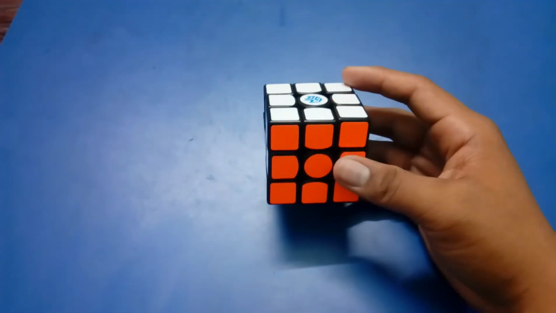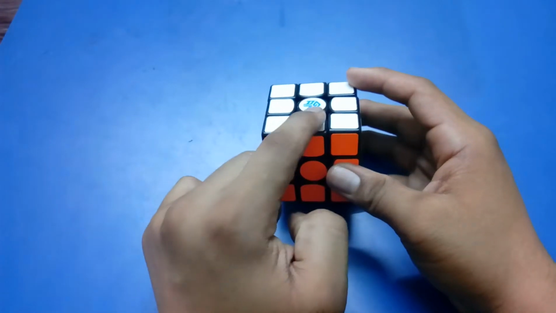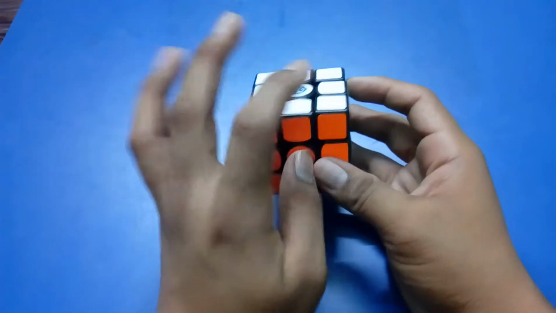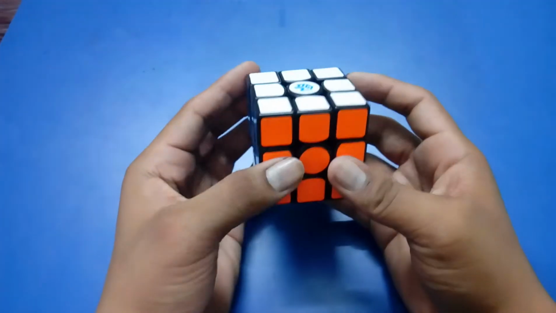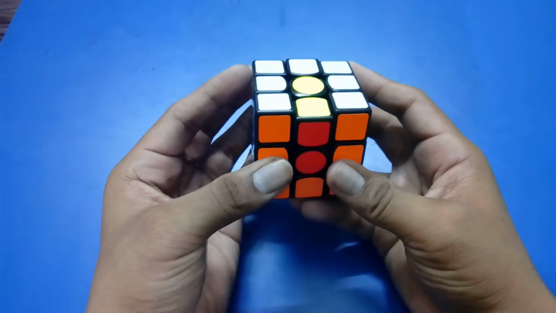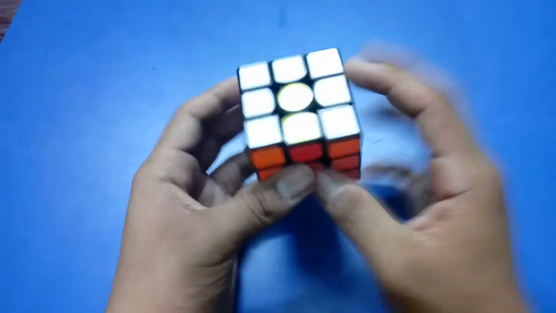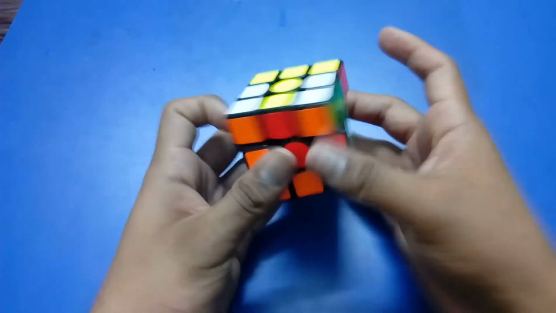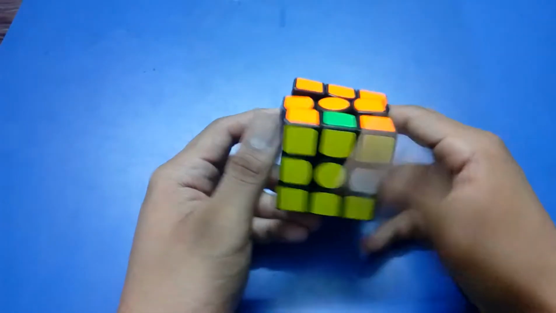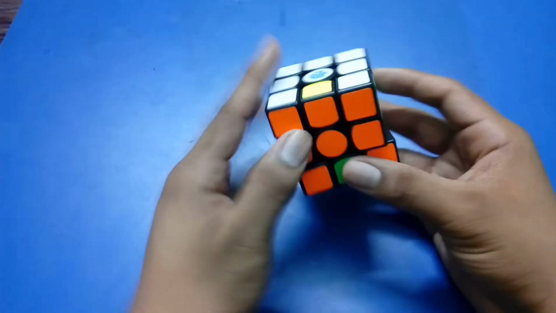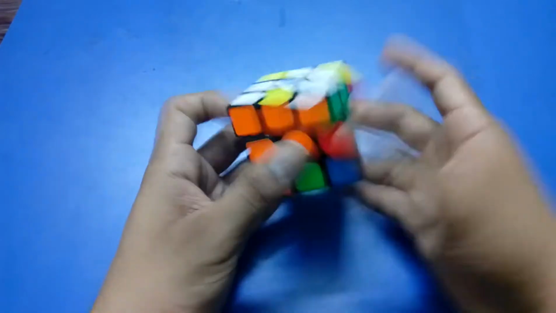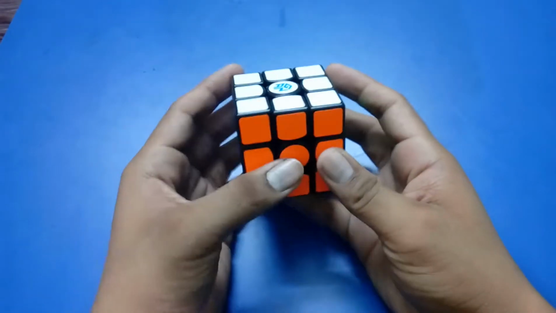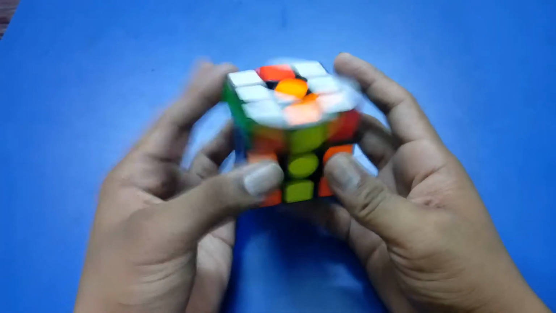So let's start with the C, this letter over here, which is UF, which is C for me. The alg to shoot to this piece is U2 M prime, U2 M prime. That's it. We've shot to that, and our M layer is not off by anything. So if I shoot to another random piece, say Y, you'll realize that from Y we had actually shot to C earlier. So for C again, U2 M prime, U2 M prime.